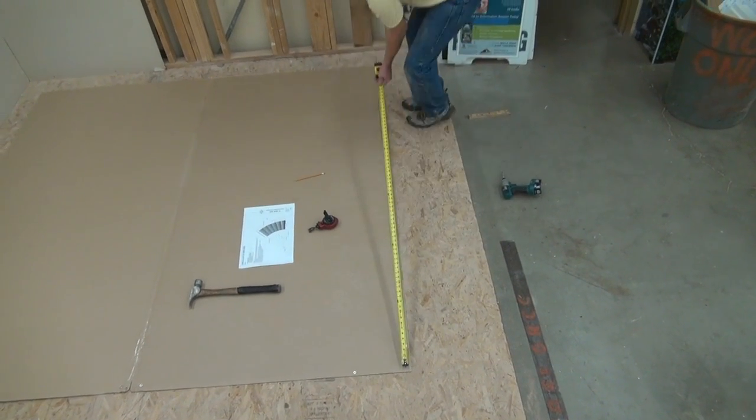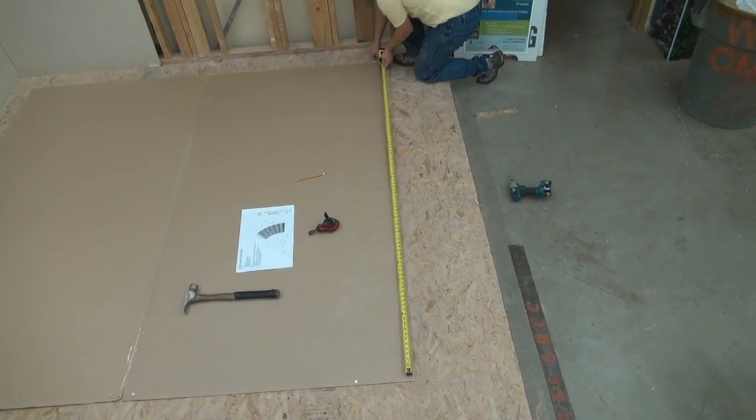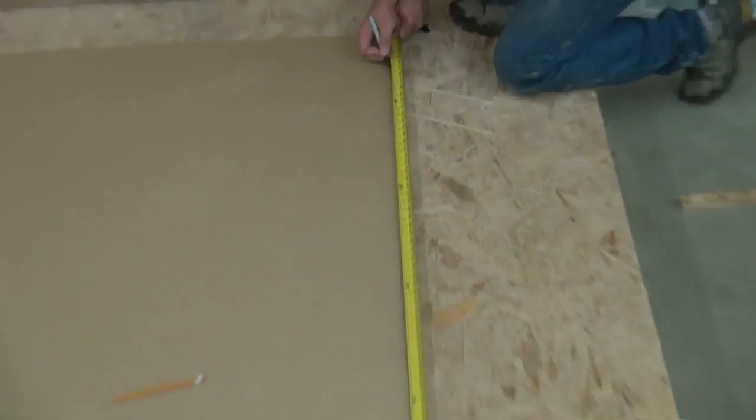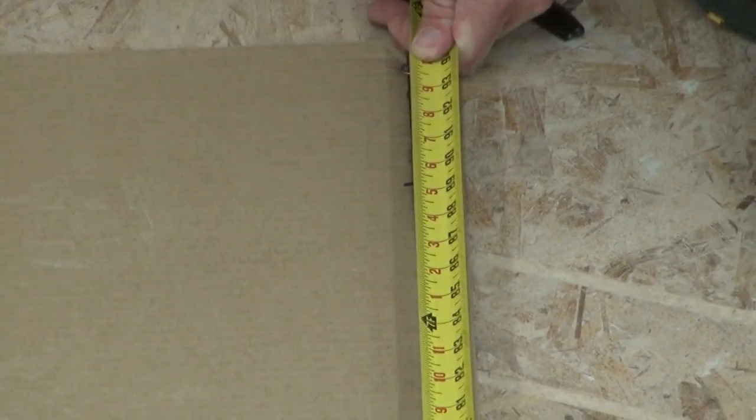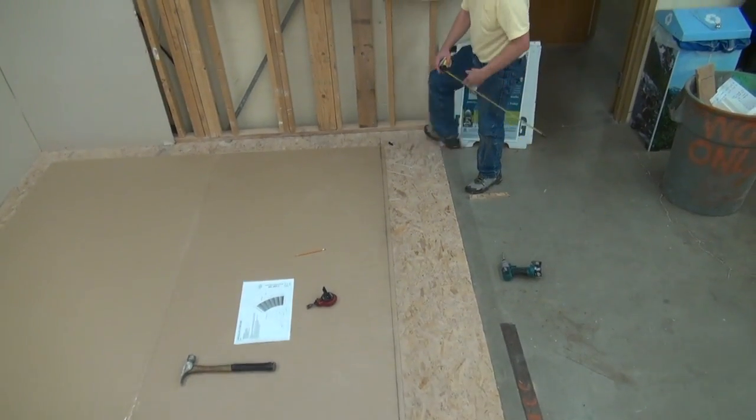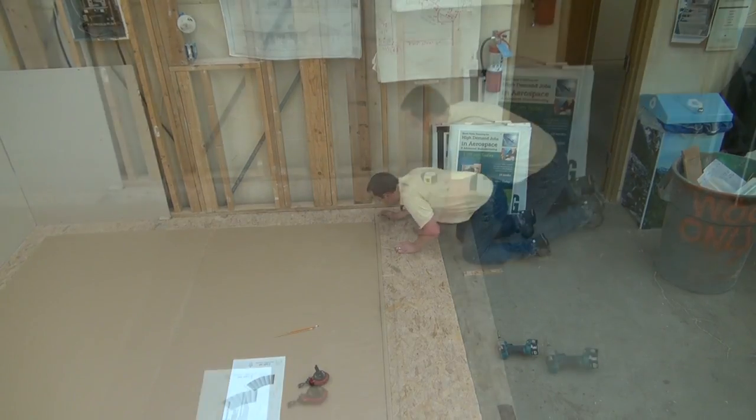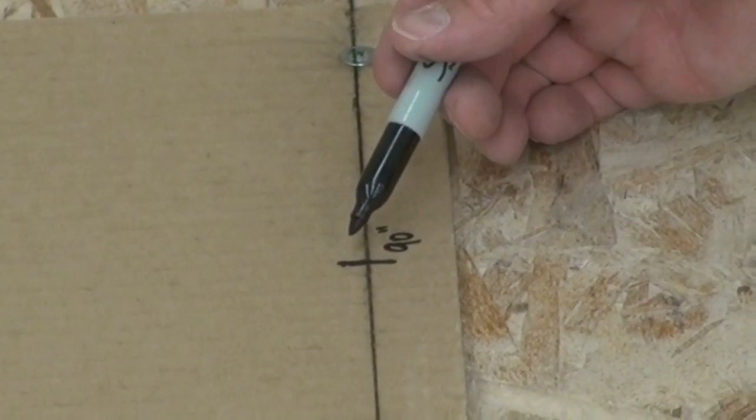I'll measure over 90 inches and make a mark right there. So now I have down here a mark at 90. This will be the outside radius of my treads.